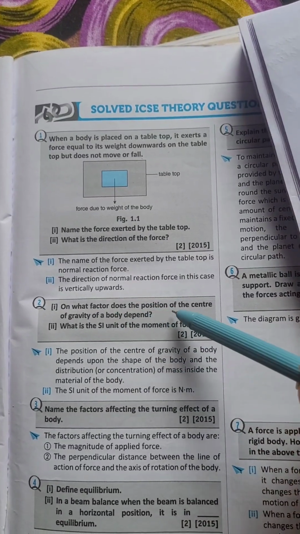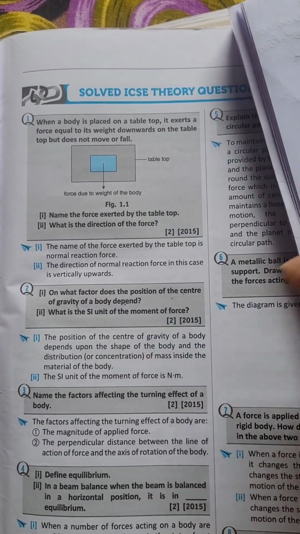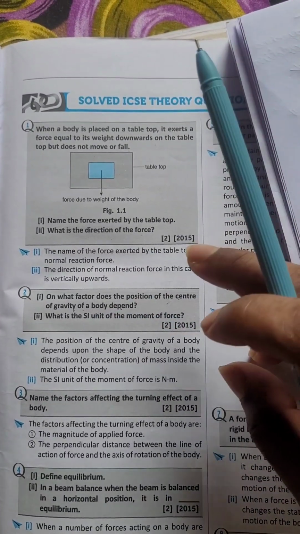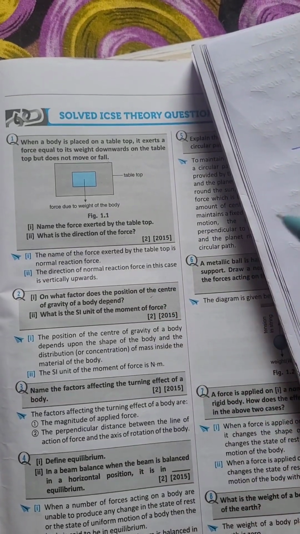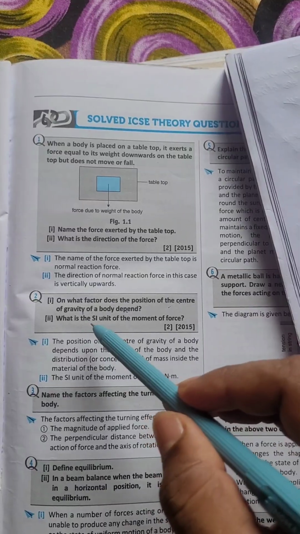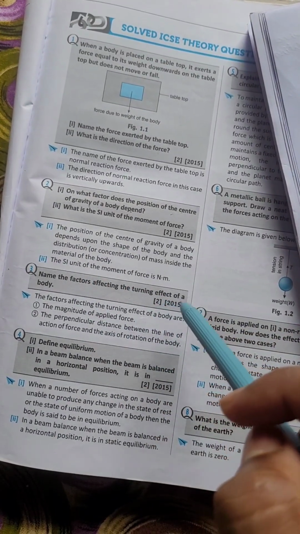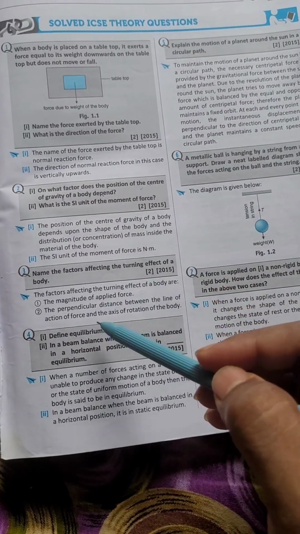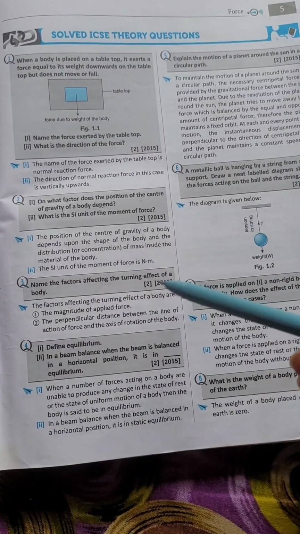On what factor does the position of the center of mass, center of gravity of a body depend? I have mentioned it in the previous videos. The theory part I have already taught. I have already given the video. Check in the playlist. SI unit of force is also done. Factors affecting the turning effect, I have also done it. Define equilibrium, it's also done.